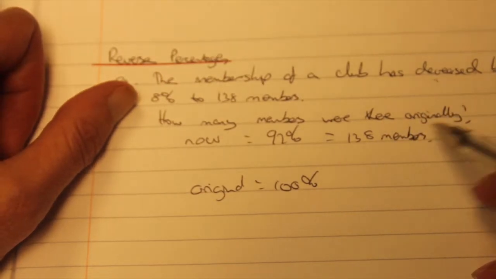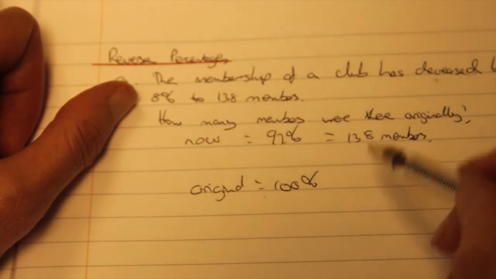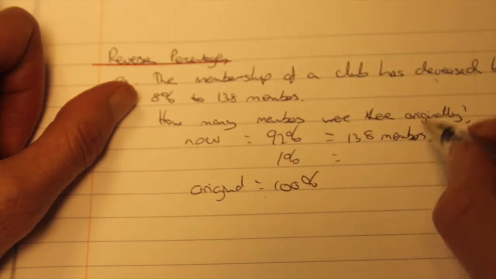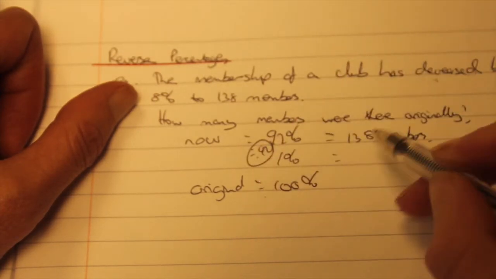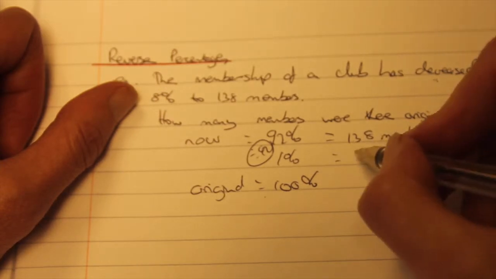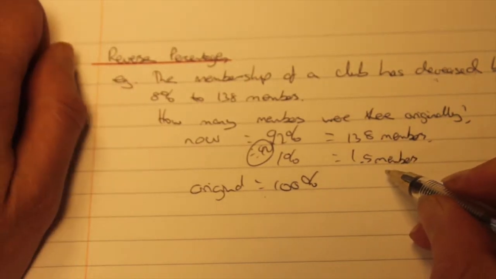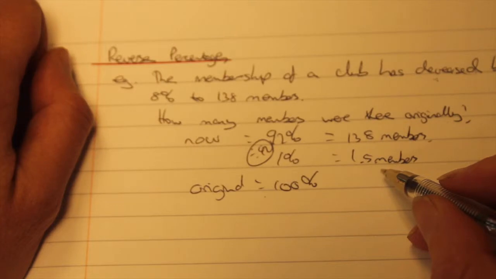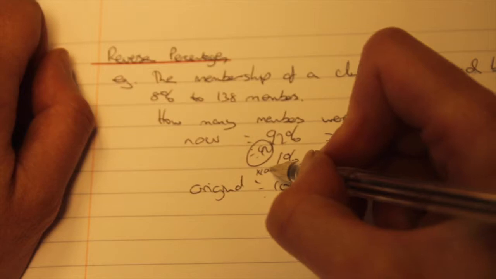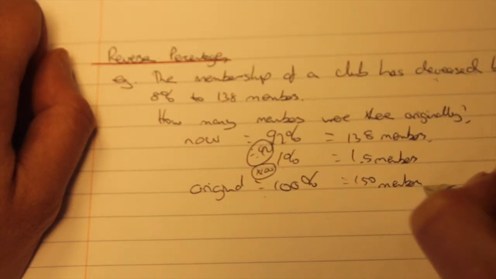The question wants me to go back to what it was originally. So I know 92% gets me 138 members. I'm going to find 1%. To do that, I'm going to divide by 92. So 138 divided by 92 gives me 1.5 members. Even though that answer doesn't make sense, don't round it. You never round until the very end. So you now know that 1% is 1.5 members. I want 100%, so you times it by 100 to give you 150 members originally.